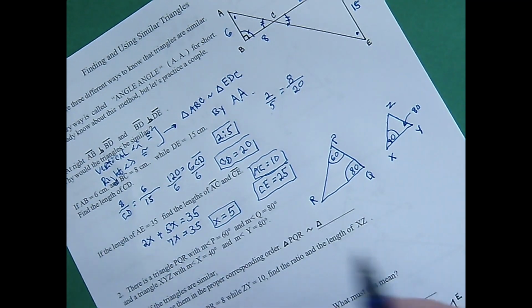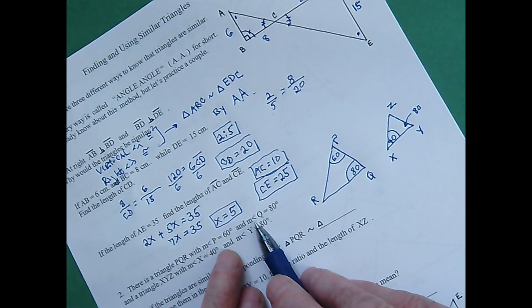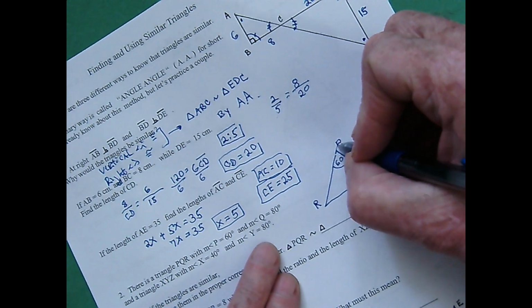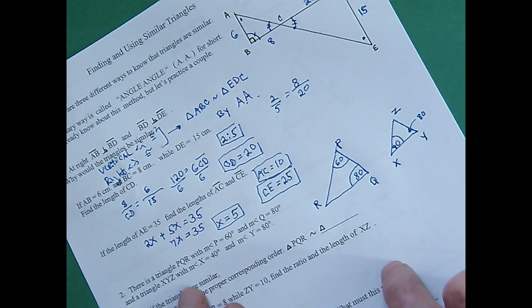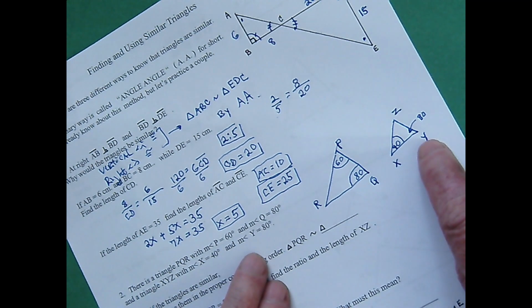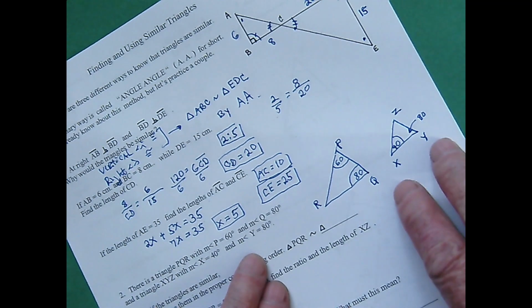Take a look here. I made a triangle where angle P was 60 and angle Q was 80. That's a P right there. And a triangle XYZ with angle X being 40 and angle Y being 80. And I wonder, are those triangles similar? And those angles aren't congruent.